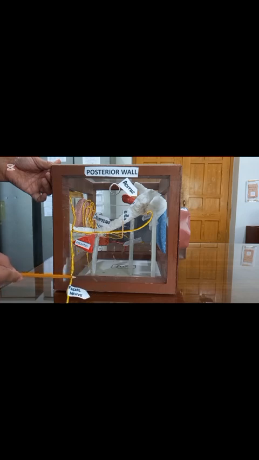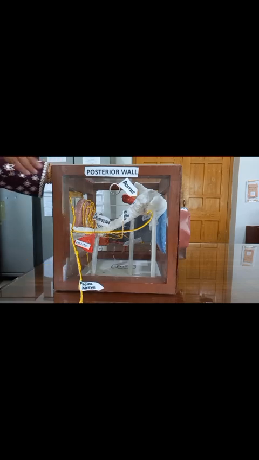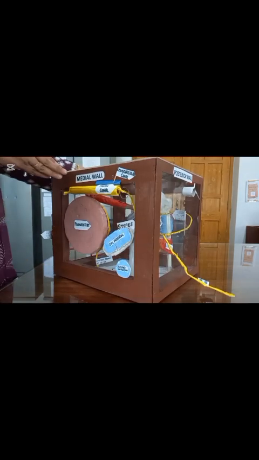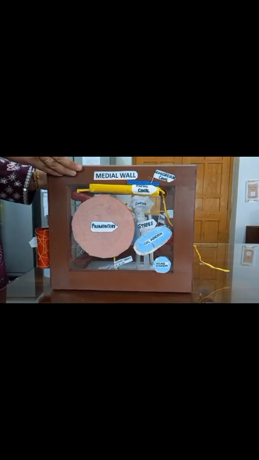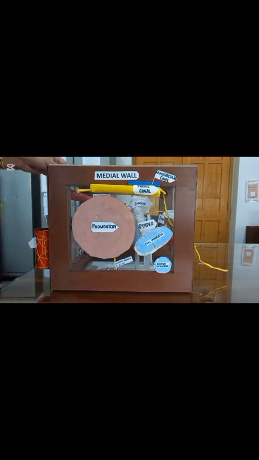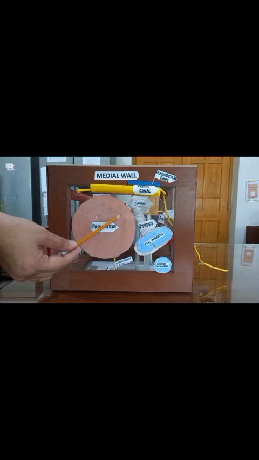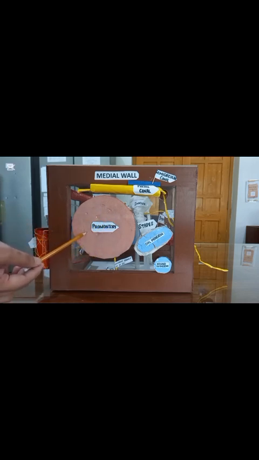Then after that, here you can see this one is the vertical component of the facial canal through which the facial nerve passes. Then after that, this one is the medial wall. Now here you can see on the medial wall this rounded elevation is known as the promontory.